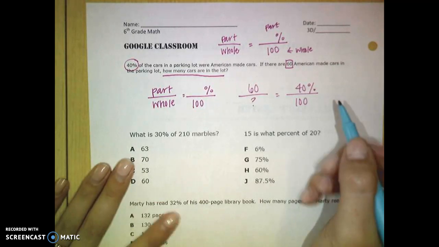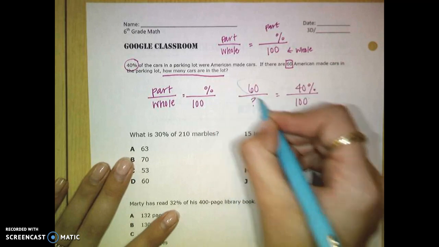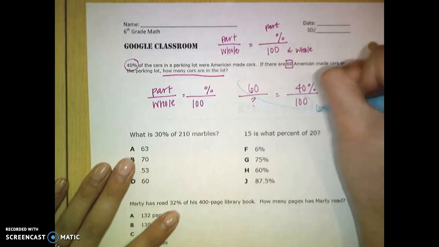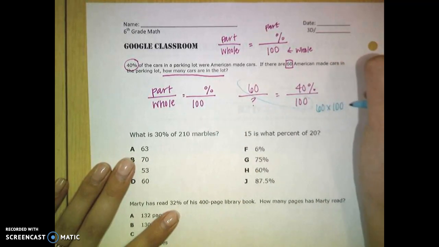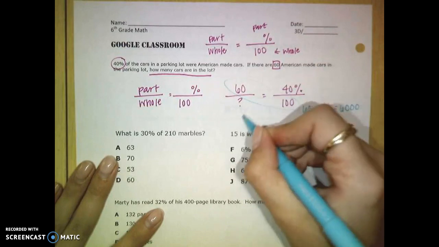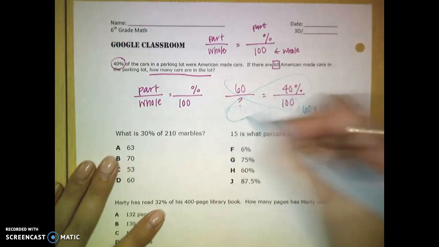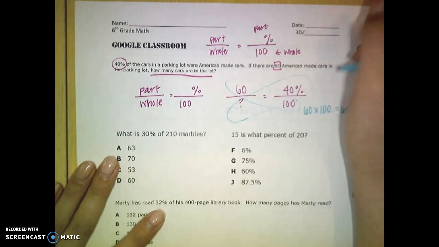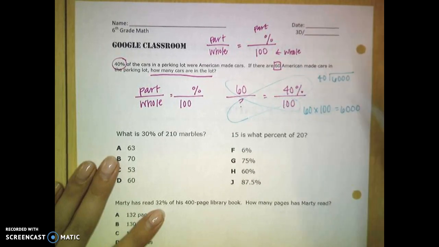So just like on Thursday and Friday, we're multiplying for the first wing, 60 times 100, and getting 6,000. And then dividing for our second wing. So taking that 6,000 in the house and 40 outside.